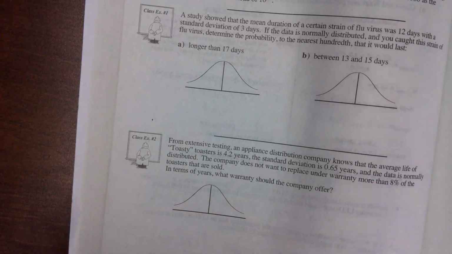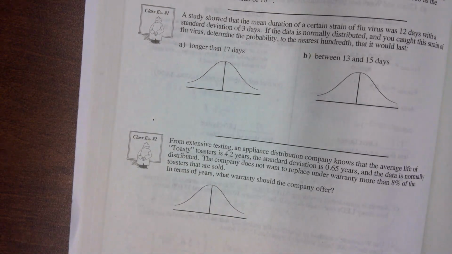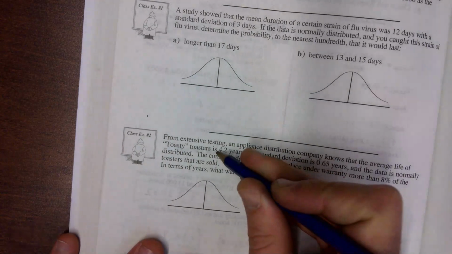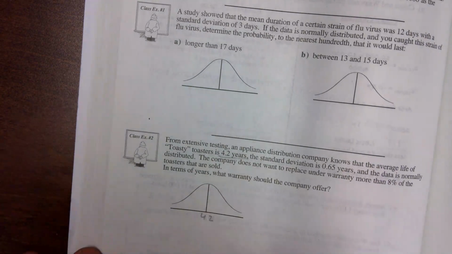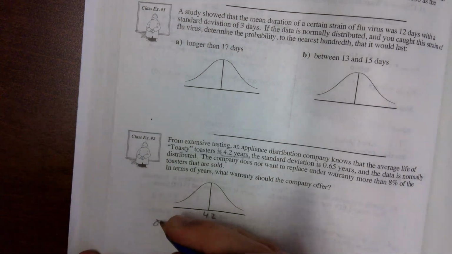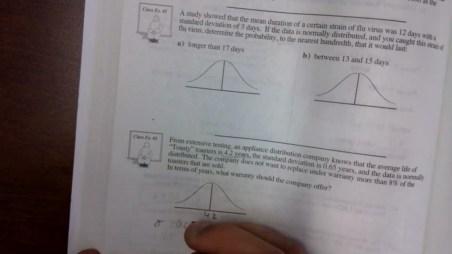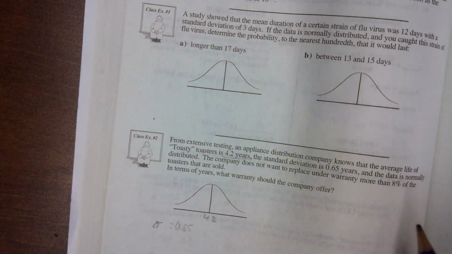So, appliance distribution company knows an average life of toasty toasters is 4.2 years. I got a number. Where do I put it? That's the mean. Okay, that's this. Let's label our diagram. Standard deviation 0.65. And the data is normally distributed. Company does not want to replace under warranty more than 8% of the toasters that are sold.